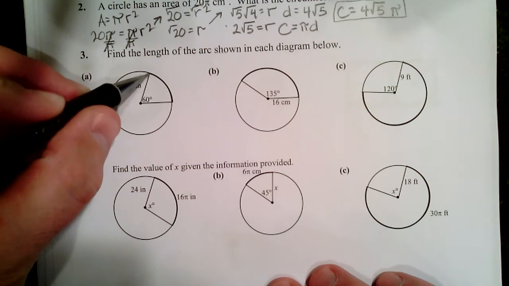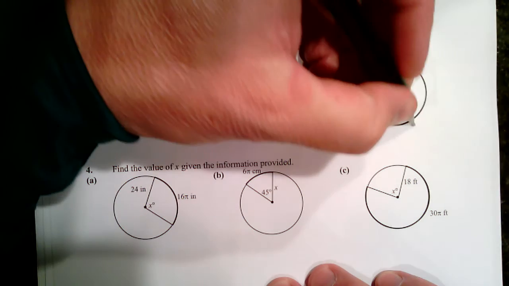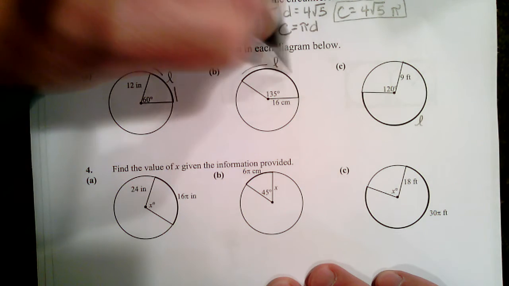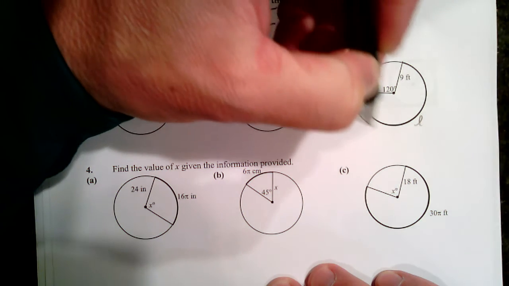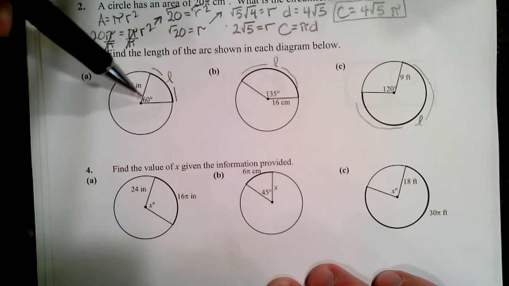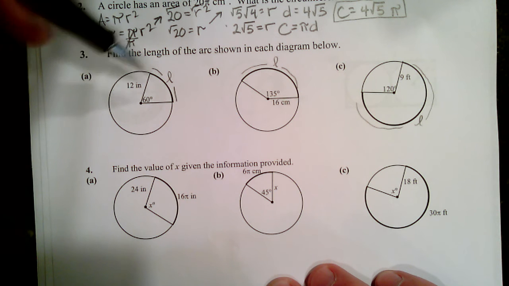So the length of an arc is this guy. It's this distance, the bold distance. It follows the edge of the circle. Arc length is part of the circumference. You can always figure out which part of the circumference based on the central angle here. So this is 60 degrees out of a total 360.